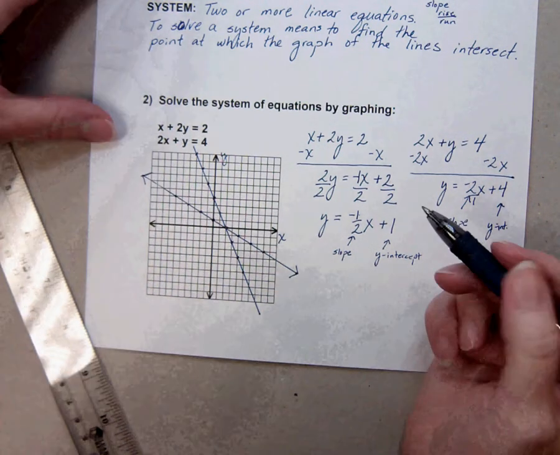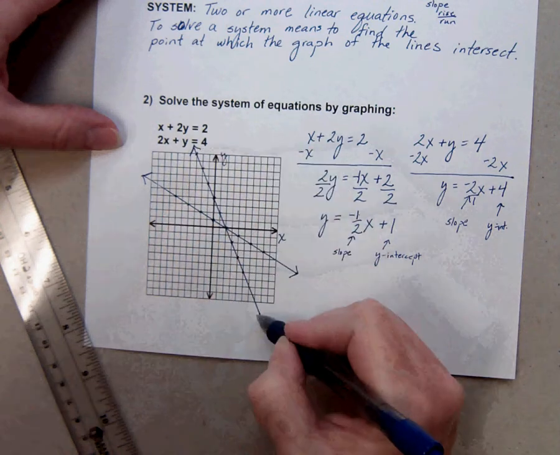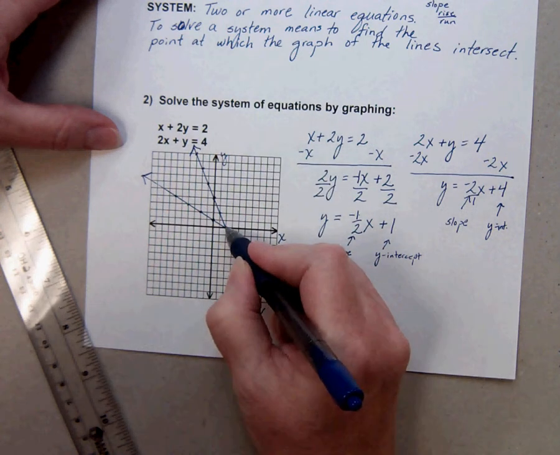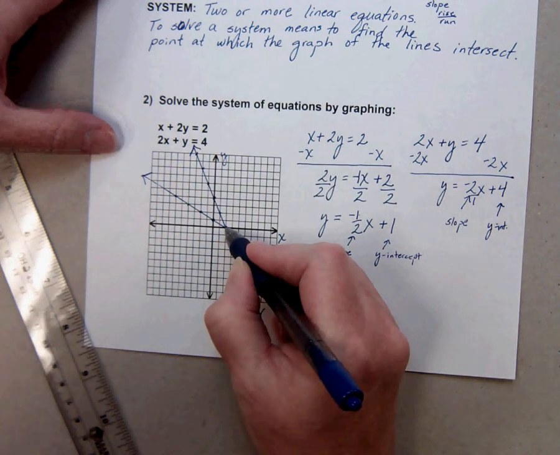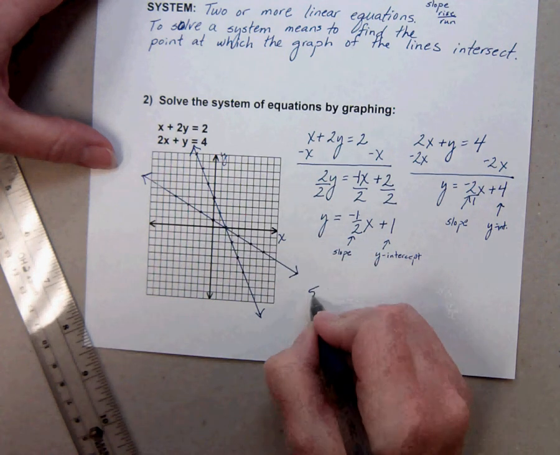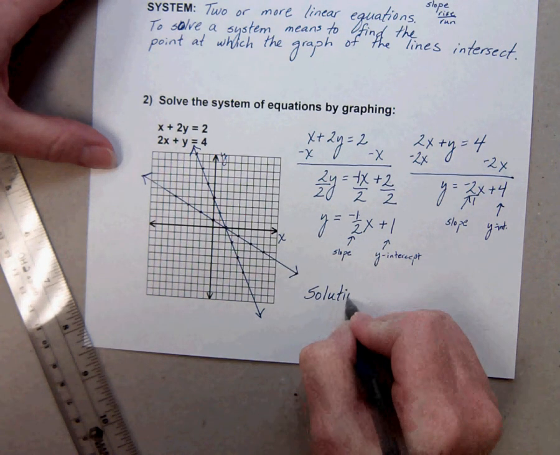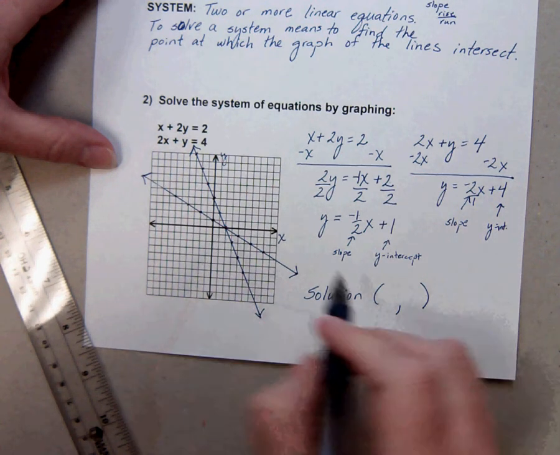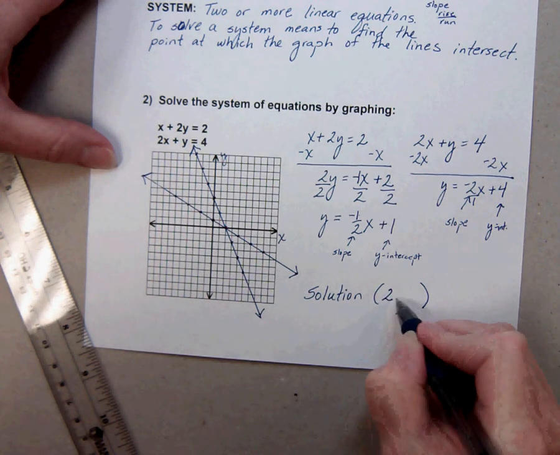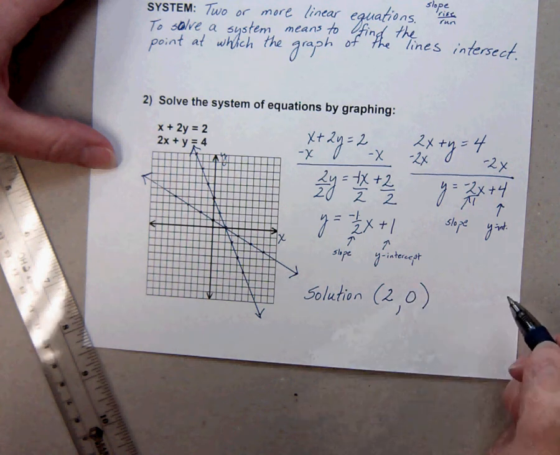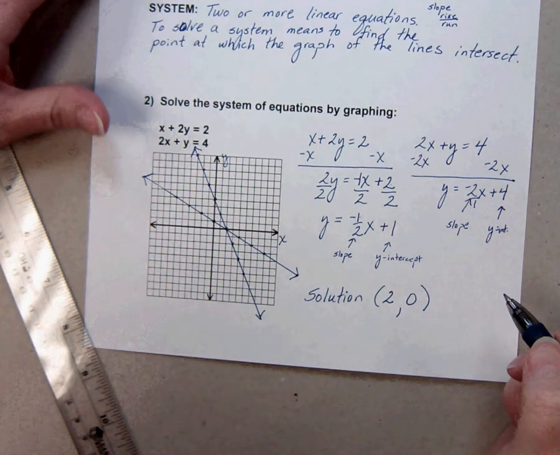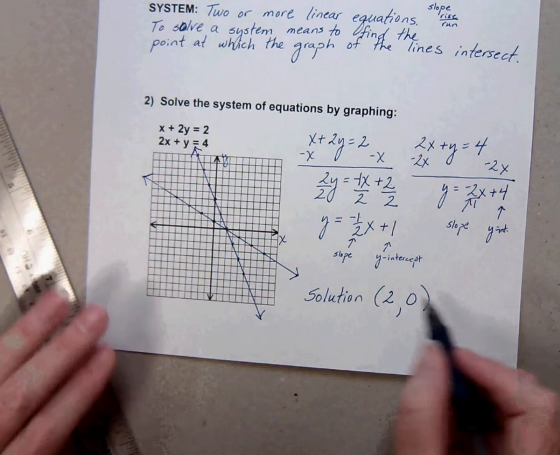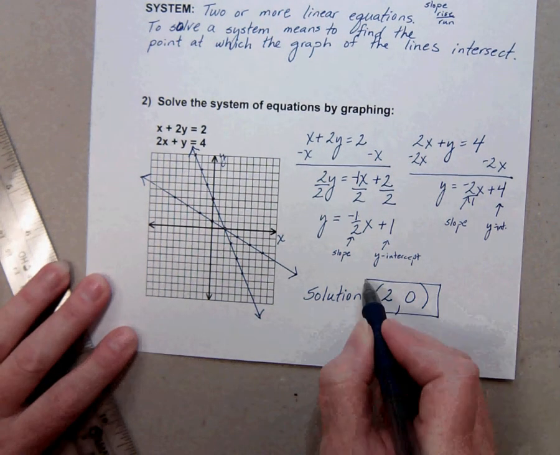That's your second line. And if you look at your graph, this is the intersection point. The intersection point is called the solution, and I'm going to write solution, and I'm going to put it as an ordered pair because that's where the point is. The x value is 2 and the y value is 0. And that's the intersection, so that's the ordered pair. That's the solution to a system.